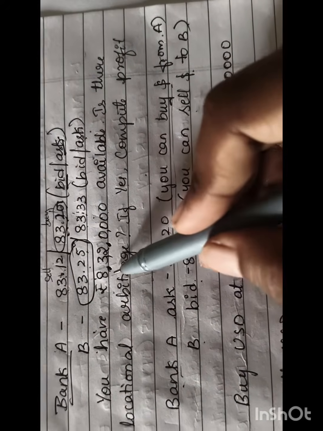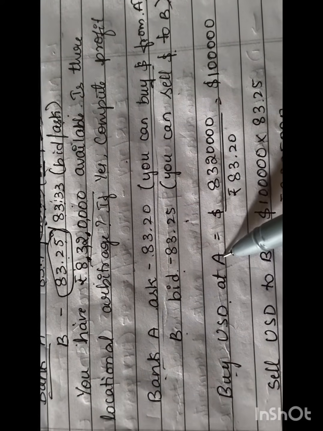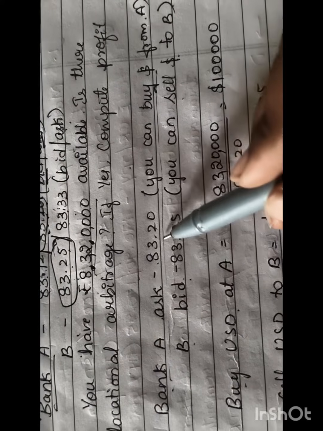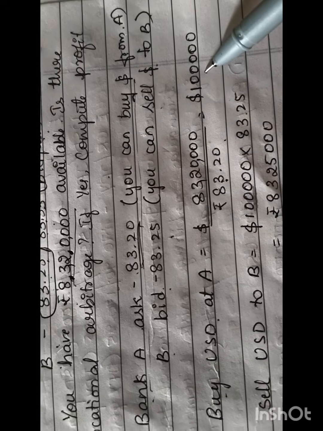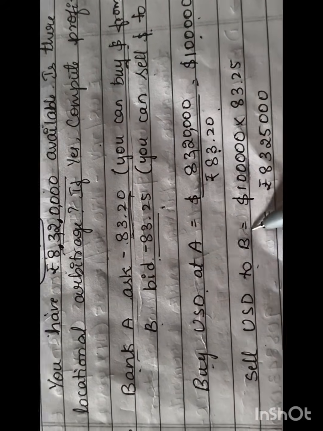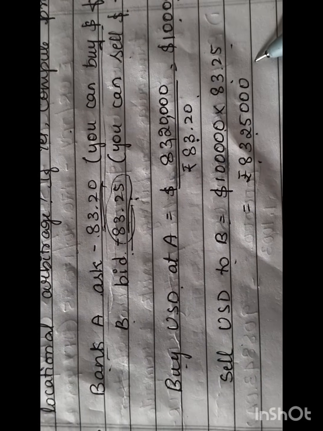Now we had 83,20,000. Buy USD at A: 83,20,000 divided by the buying price 83.20, we get dollar 1 lakh. Now sell it to B, at the bid price which is higher, 83.25, and we get 83,25,000.